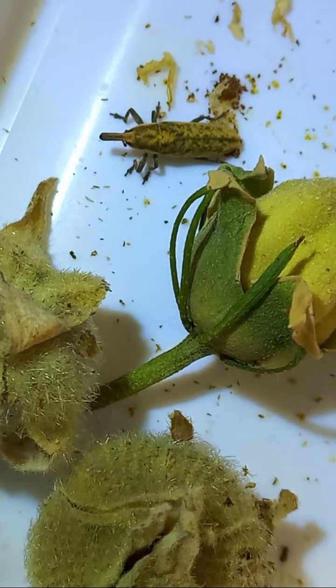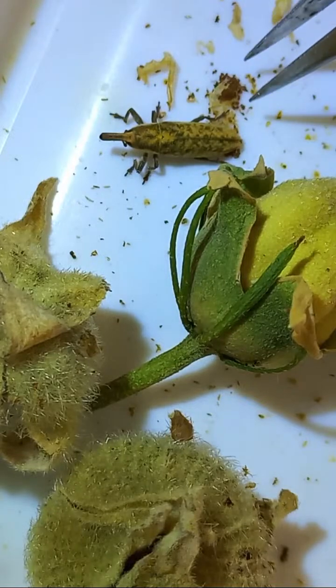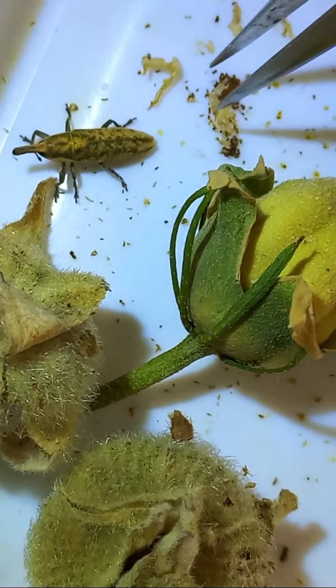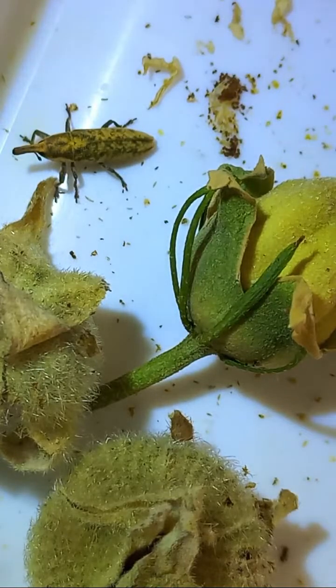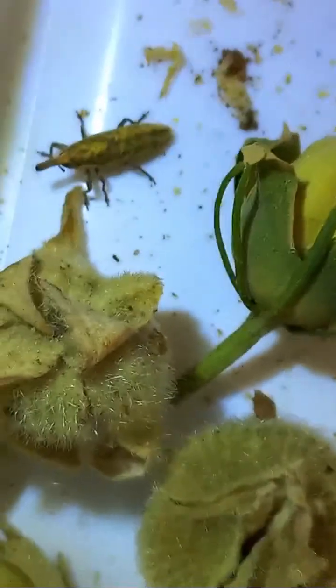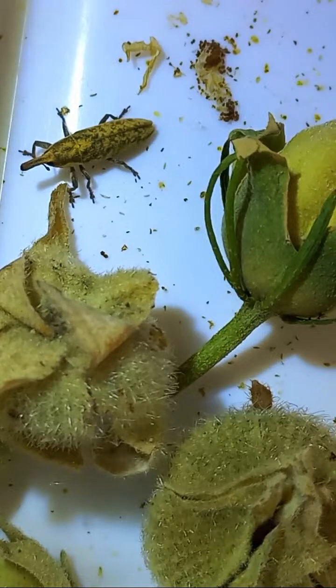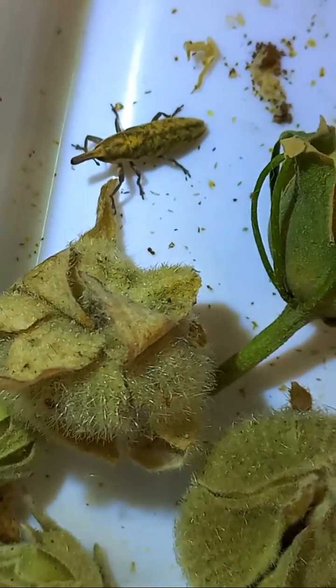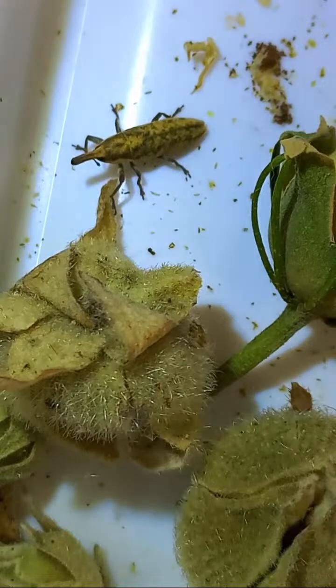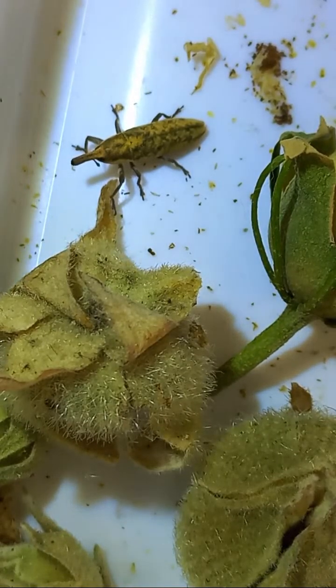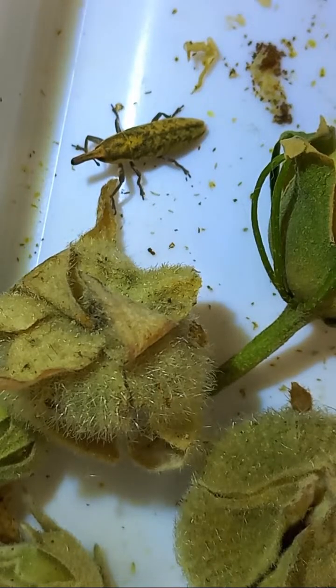I'm an entomologist. I'm studying insects. I'm studying Hymenoptera, but I have some insects in captivity to show you nature, to explain to you about the life cycle of different insects, and I am showing tiny weevils. This weevil is of the genus Lixus.